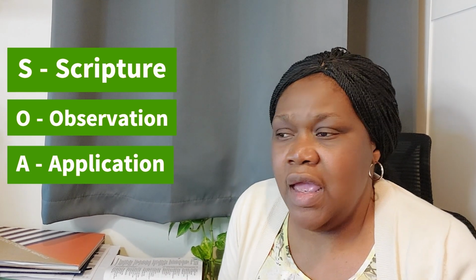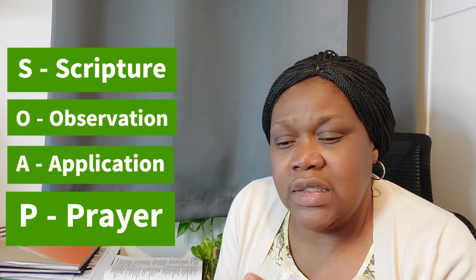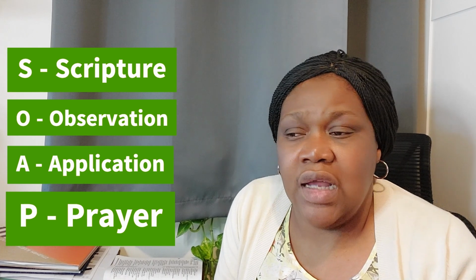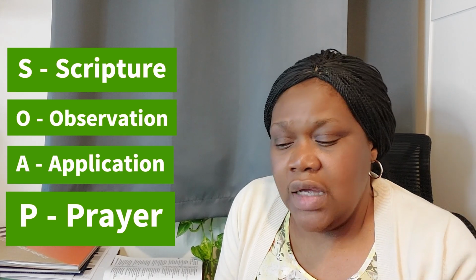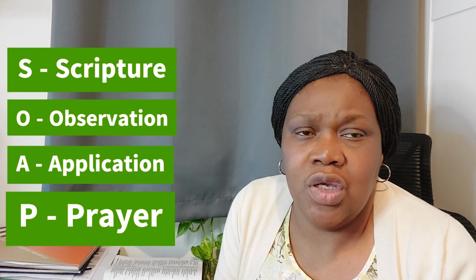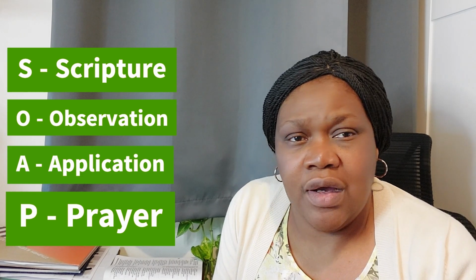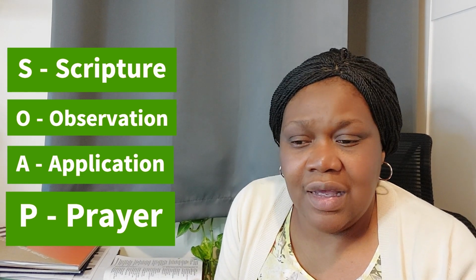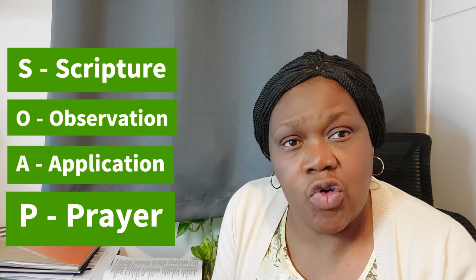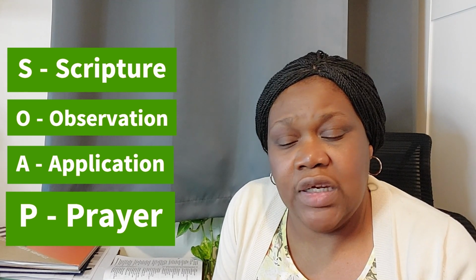situation or your life. Then the P stands for prayer, which means that whatever observation and application you've thought about as you're concentrating on that particular section of the scriptures, you can turn it into prayers, and that way you are looking at that section with a lot of focus, and you can take a lot of benefit away from looking at that using the S.O.A.P method.